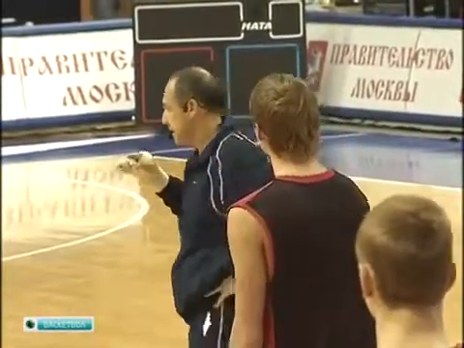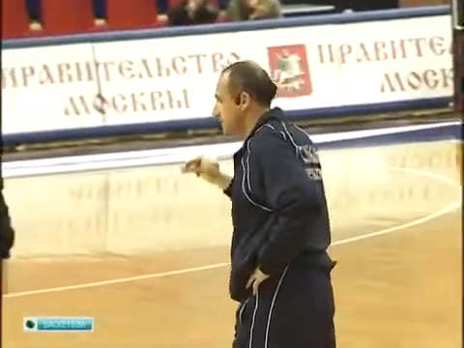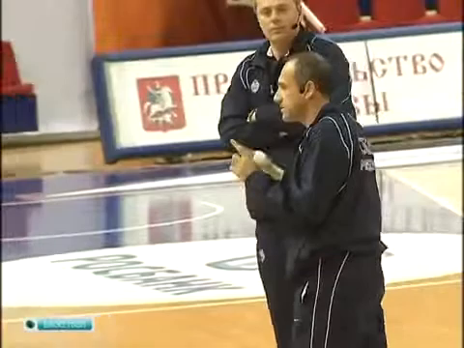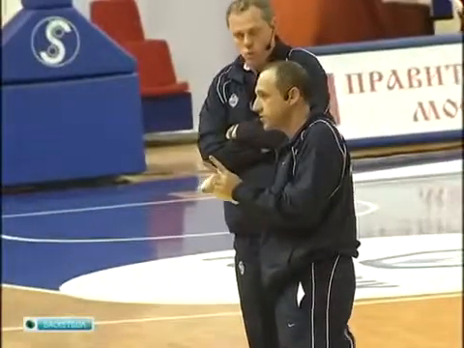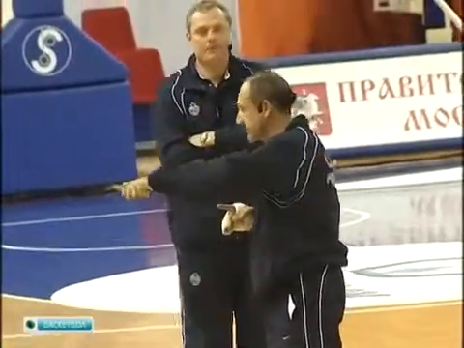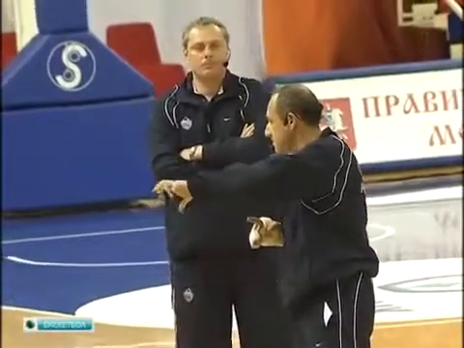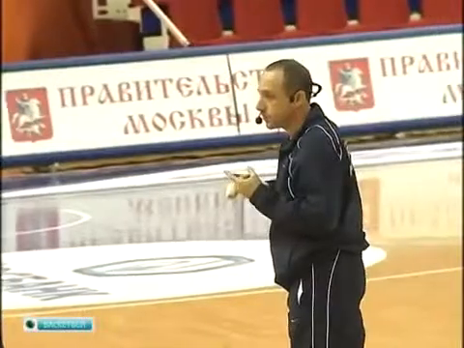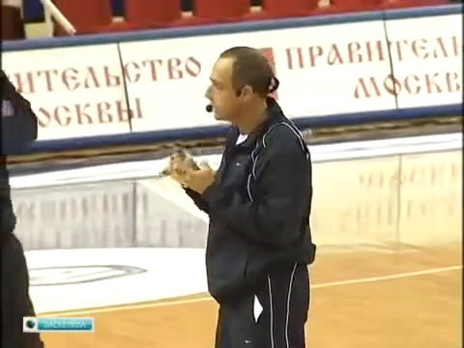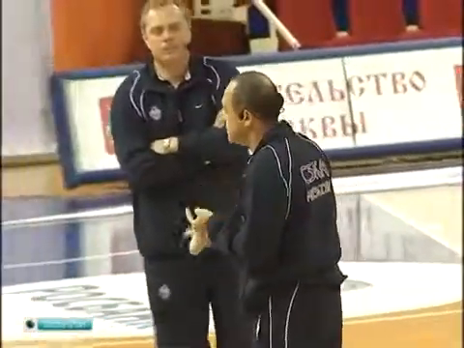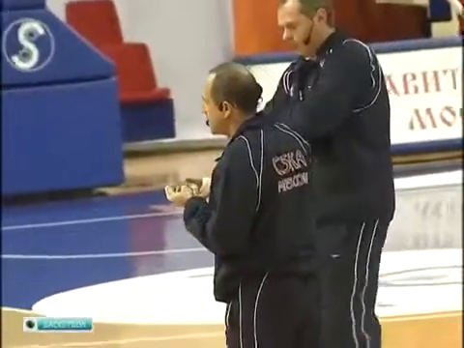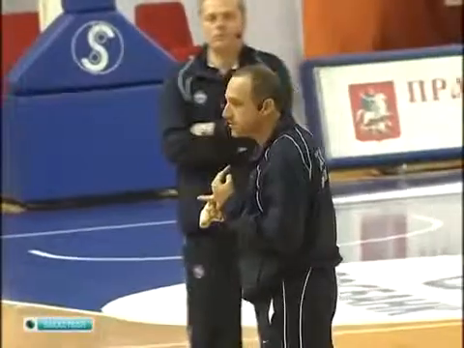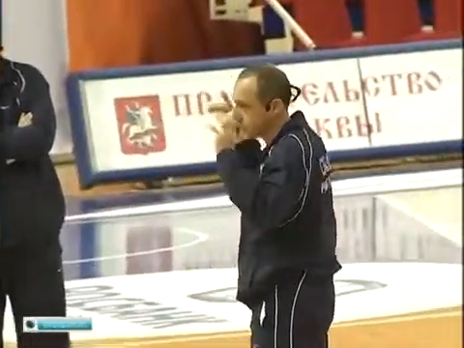So, I would like to remind you, when you set a screen against the zone, it's most of the time like a switching situation. So try to take advantage of the space that remains open for a couple of seconds. Last thing, so we discussed spacing. We discussed dribbling. We discussed screening against the zone. Last thing is about the pass against the zone.